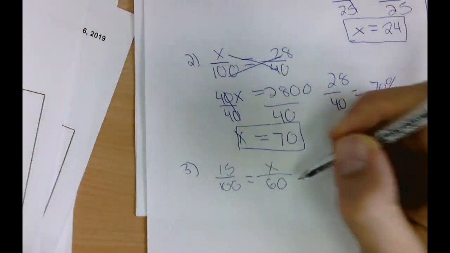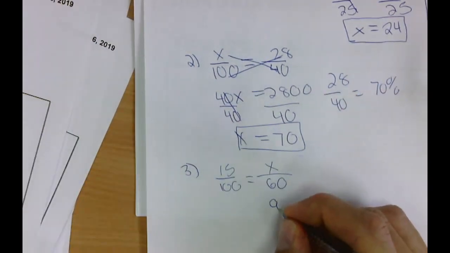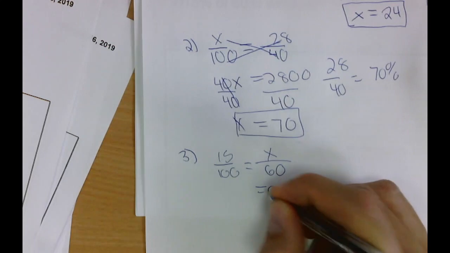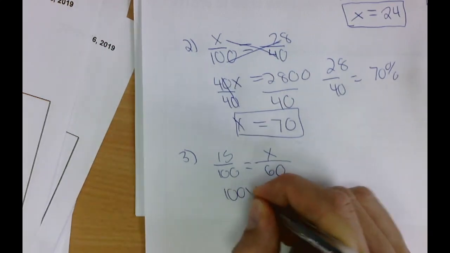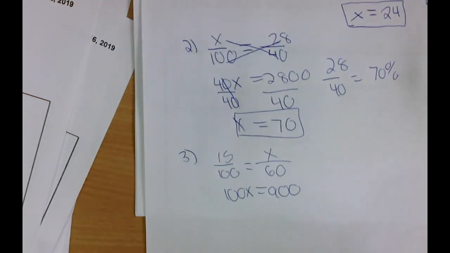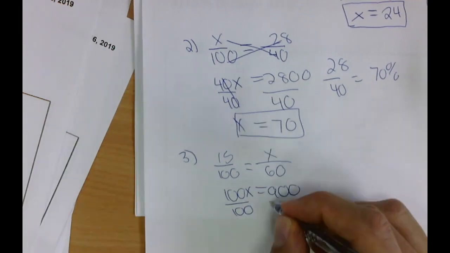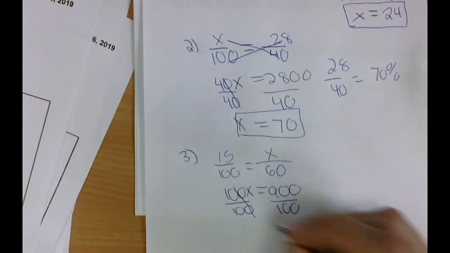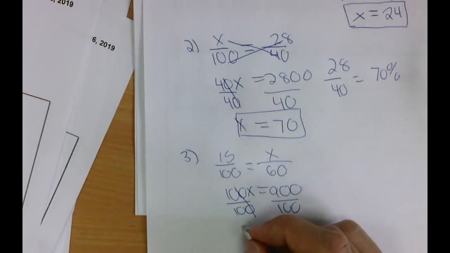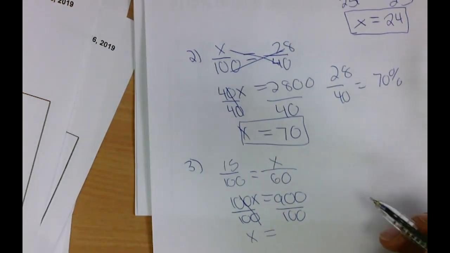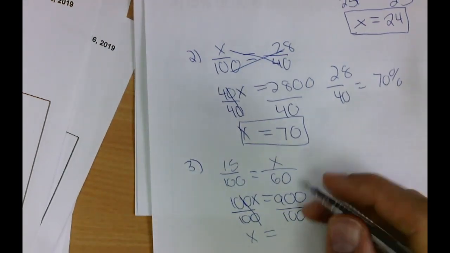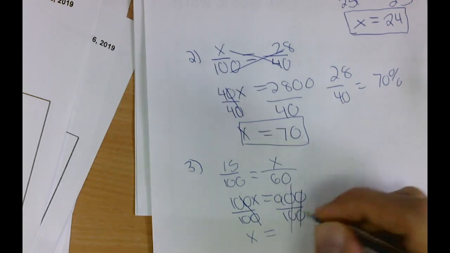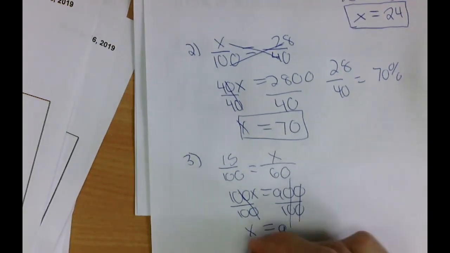So now I'll do 15 times 60 to get 900, and 100 times x to get 100x. Next, I'll divide both sides by 100. When you divide by 100, you move the decimal over 2 places from the right. Or you can just cancel out your zeros to get 9.